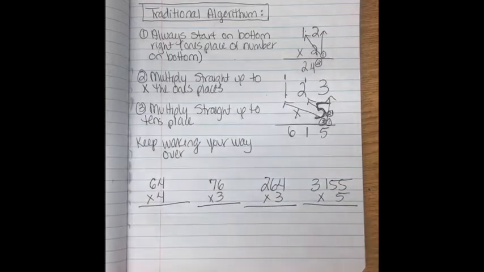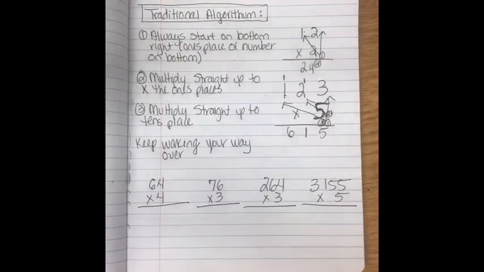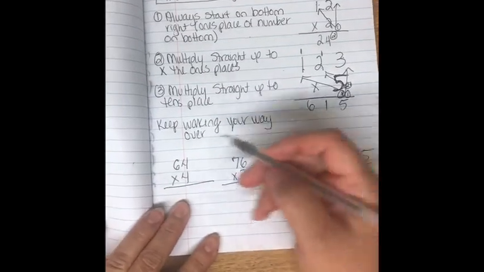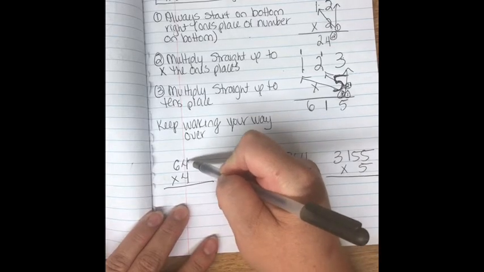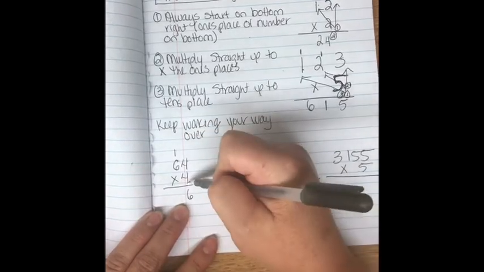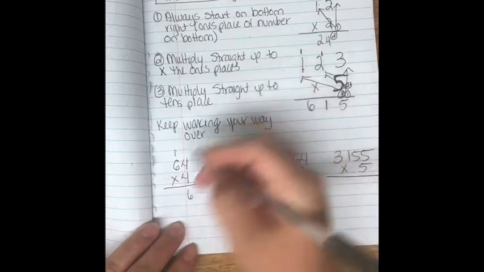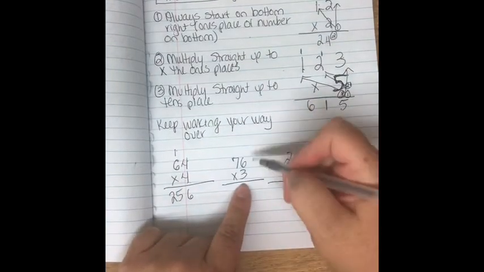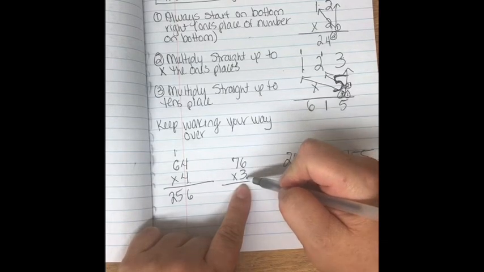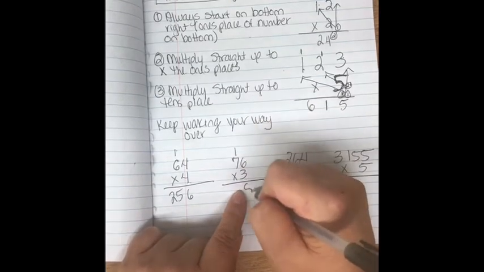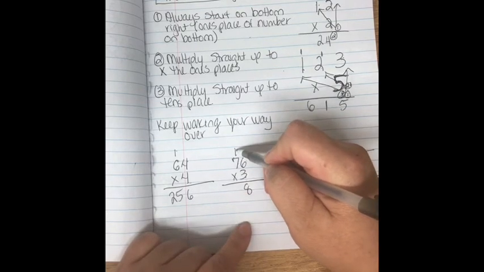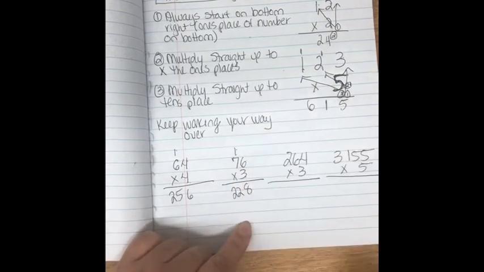Okay, so here's some practice that we're going to do. I would give these a try and then maybe pause the video and see if your work matches mine. So to begin with, I'm going to go 4 times 4 straight up is 16. 4 times 6 is 24. Add the 1 is 25. Okay, so for this one, if you want to give it a try, 76 times 3, 3 times 6 is 18. Then I'm going to go 3 times 7 is 21 plus that 1, don't forget the 1, is 22.